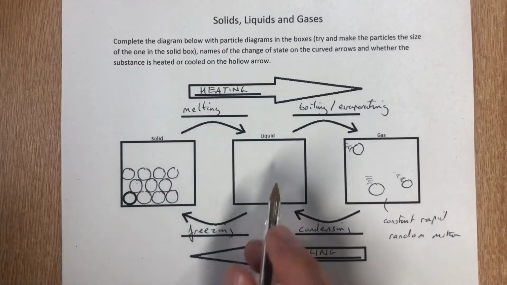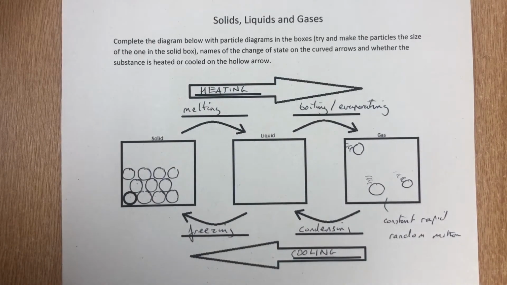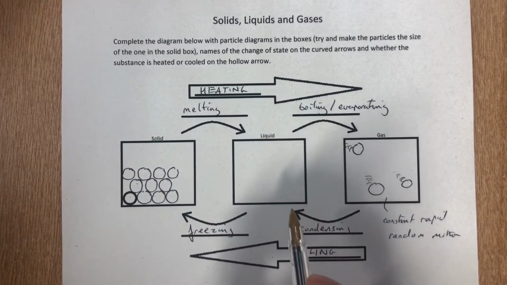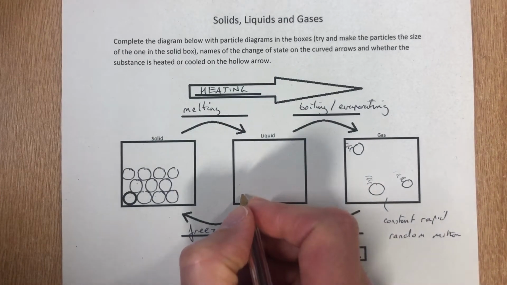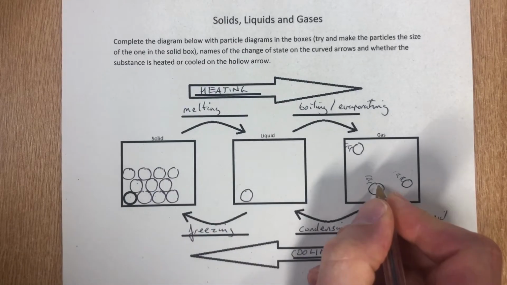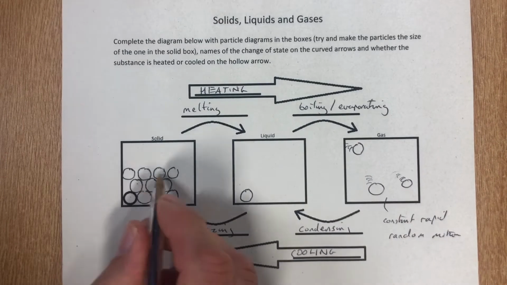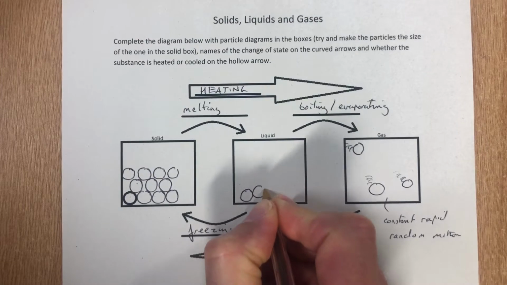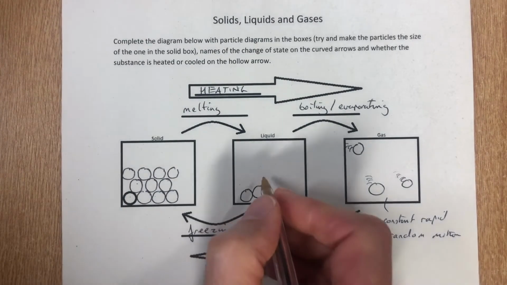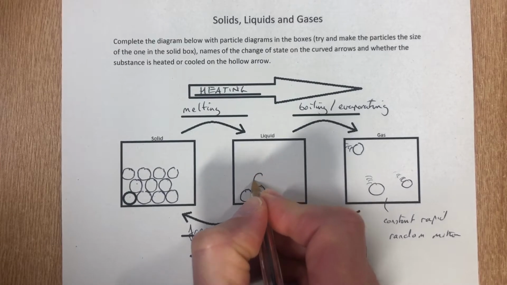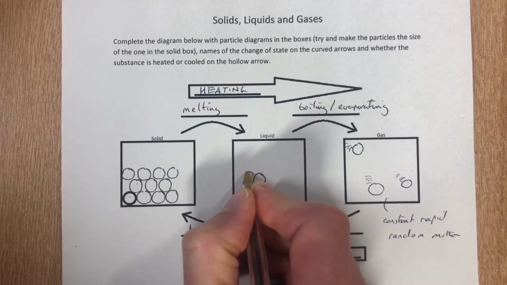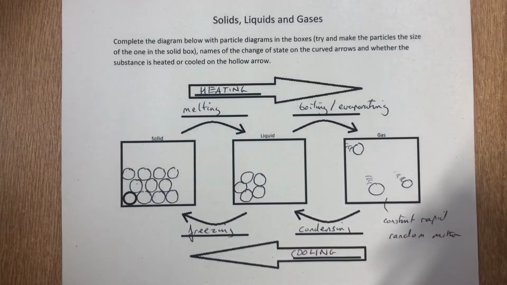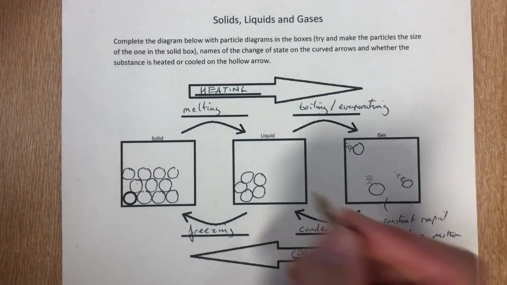Okay, now the liquid. A lot of students get liquids wrong because what they do is they do a hybrid between these two. They do them random and a bit closer, and that's wrong. It's wrong because liquids cannot be compressed. They cannot be squashed. You can compress a gas because there's space between the particles. You can't compress a solid because there's no space between the particles. Now, you can't compress a liquid because there's no space between the particles. The particles in a liquid must be touching. Now, having said that, they are randomly arranged because the particles in a liquid are constantly moving over one another. You pour a liquid into a sink, it takes the shape of the sink as it goes down the drain, the plug hole. It takes the shape of the drain.